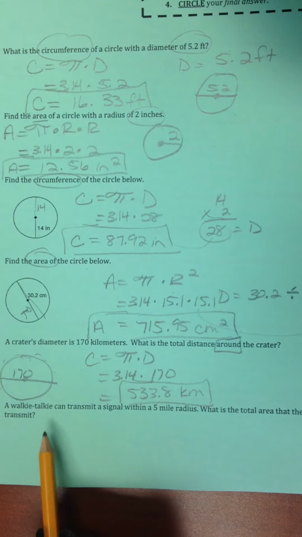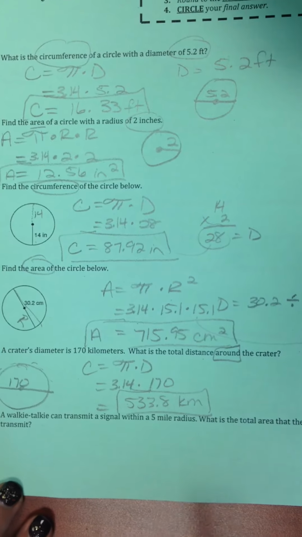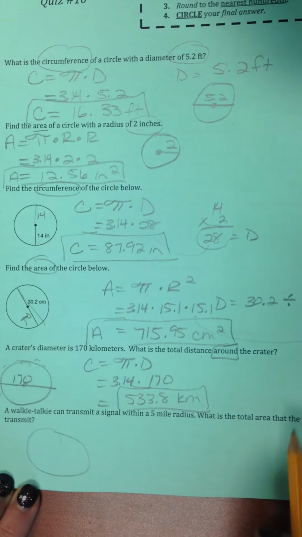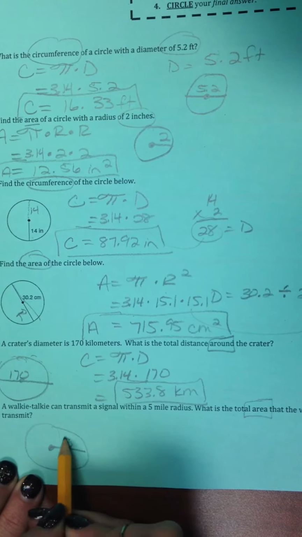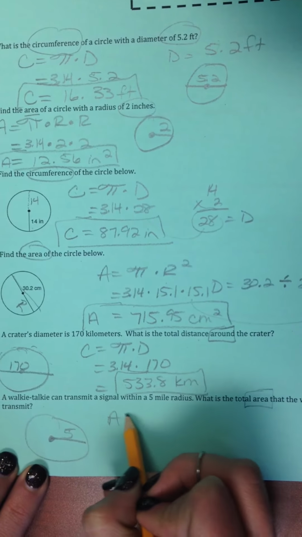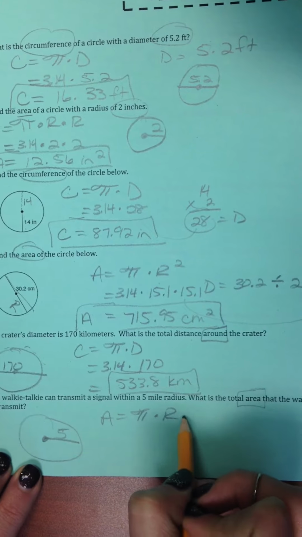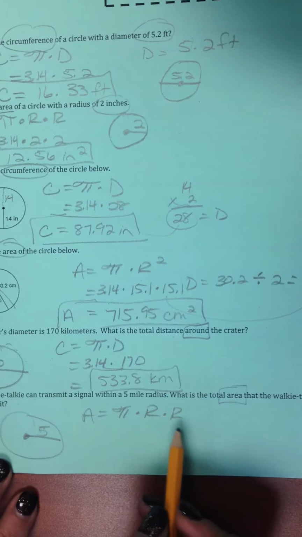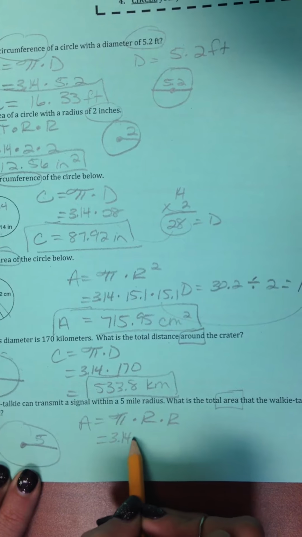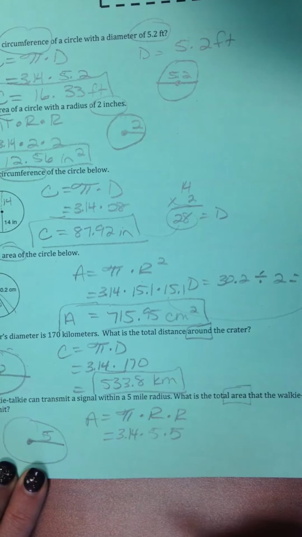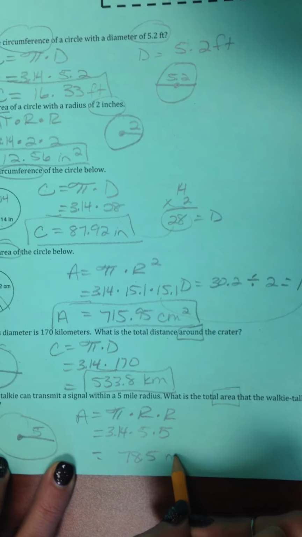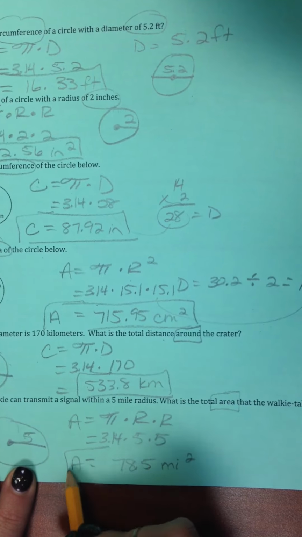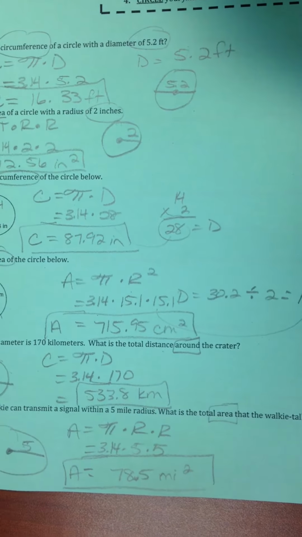Number 6. A walkie-talkie can transmit a signal within a 5-mile radius. What is the total area that a walkie-talkie will transmit? So if I have a radius of 5 miles, I'm finding area, apple pies really rock. I can go ahead and plug in 5 for R. Pi always stays the same. I multiply all that and I get 78 5/10 miles squared, because it is area. Next page.